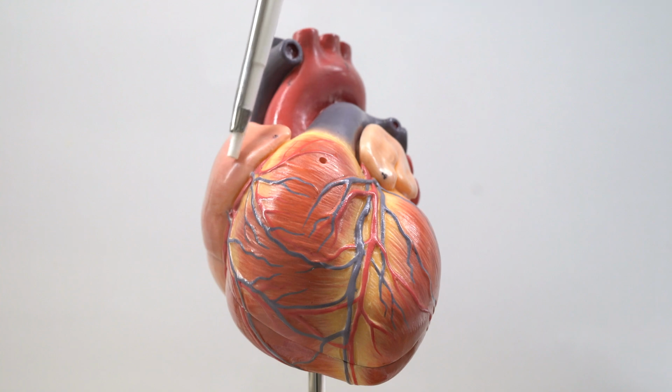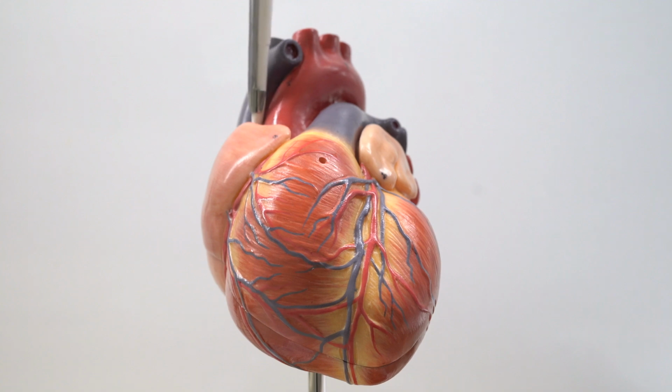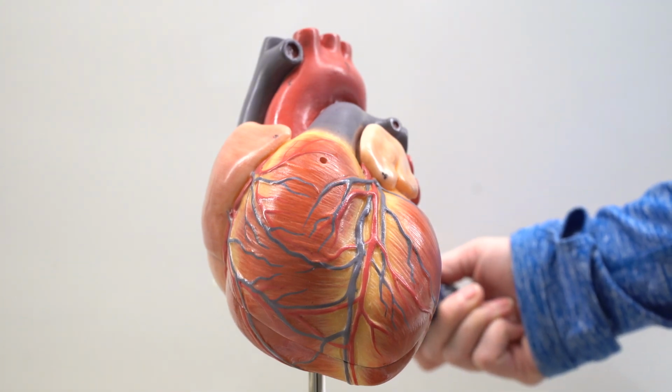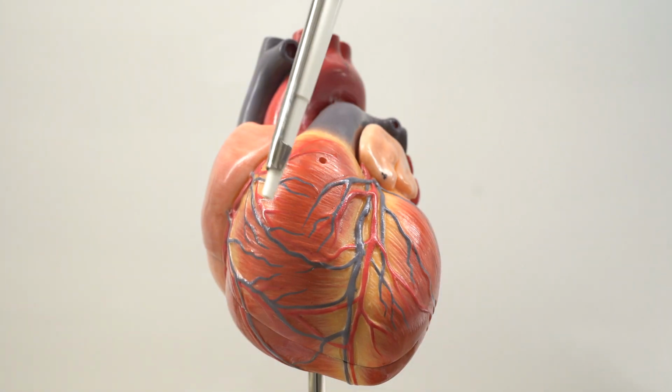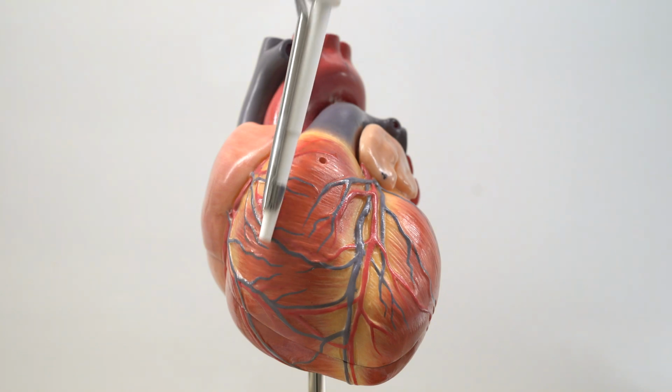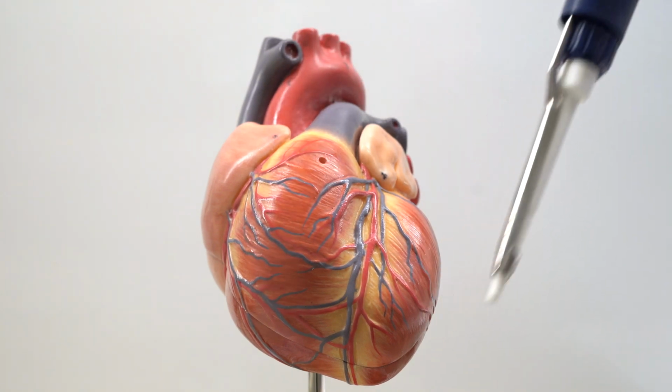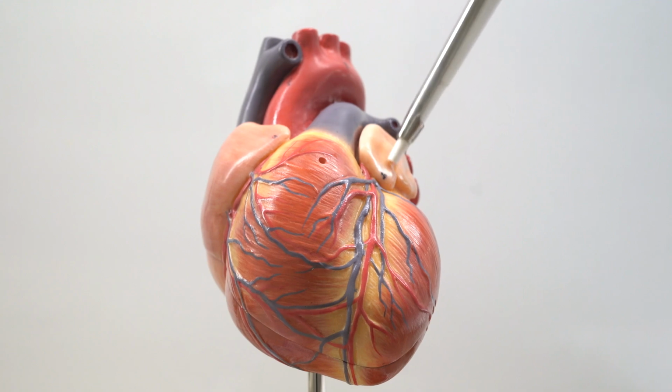Moving to the right side, we see our right auricle, and inside would be our right atrium. Blood will come into the right atrium from the superior vena cava and from our inferior vena cava. The right atrium connects to the right ventricle. Then on the other side over here would be our left ventricle. And then here is our left auricle and inside our left atrium.